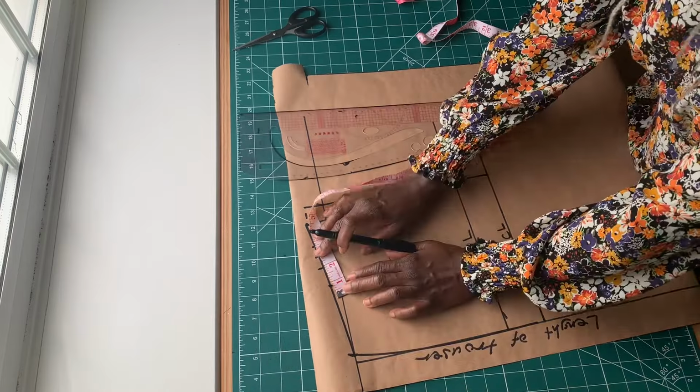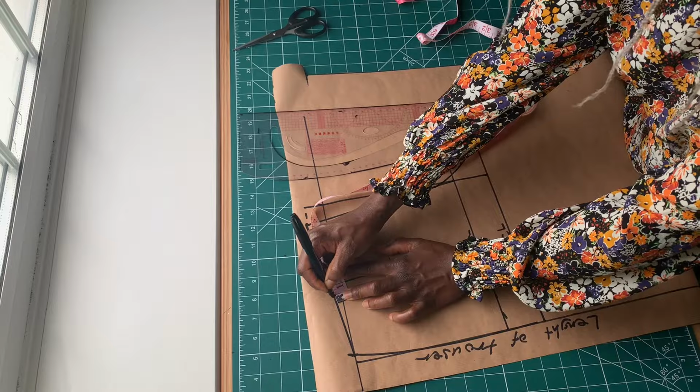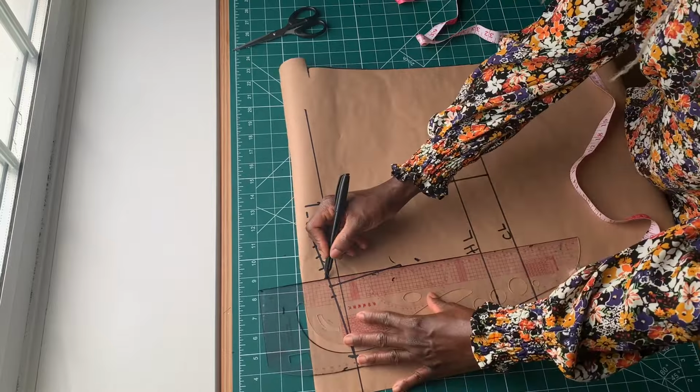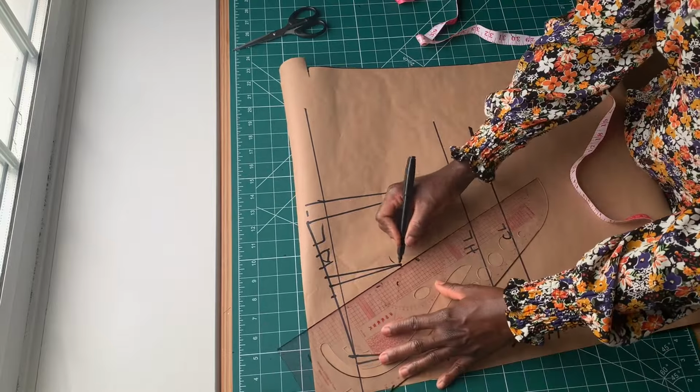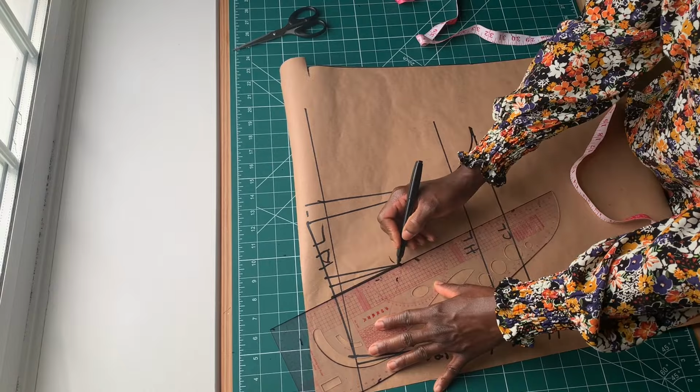Since the amount of dart we are taking is 1 inch, we will measure half inch on both sides of the line like so and join it to the tip of the line to create the dart.